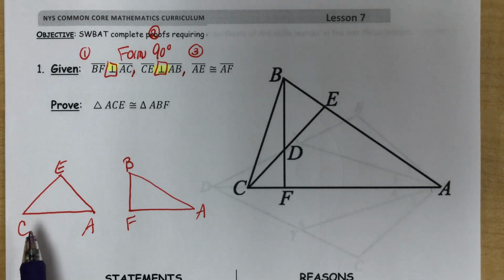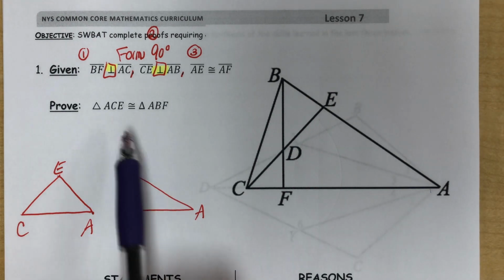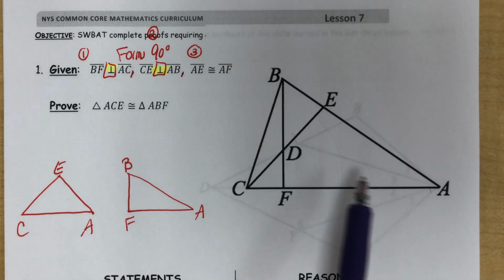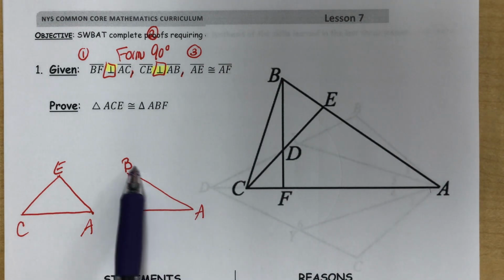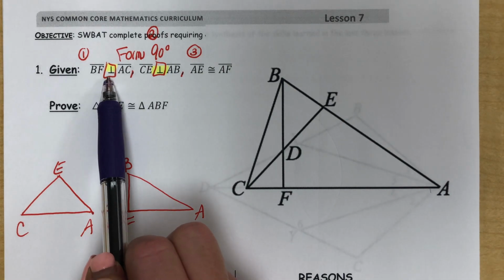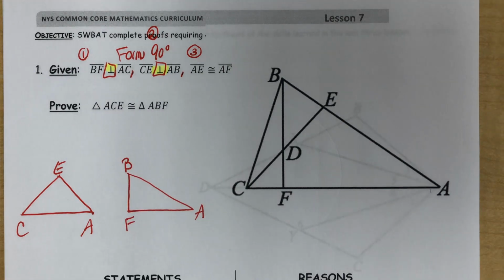So I actually redrew the 2 triangles as best I could. Triangle ACE, right? ACE, here it is, ACE, and ABF. Triangle ABF. All right, if that's helpful to you, I would do that as well. And then I also identified what was important in the givens. So here's my vocabulary words. I know it's in a symbol form, but that symbol tells me that those lines are perpendicular. They form right angles, 90-degree angles.